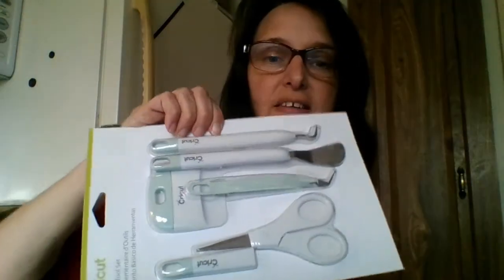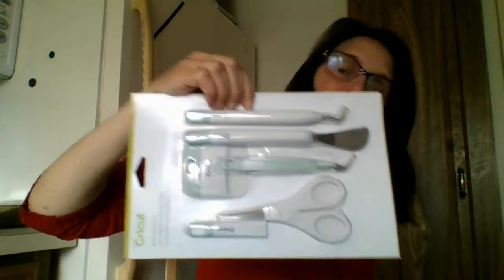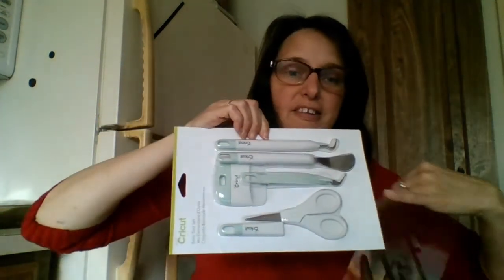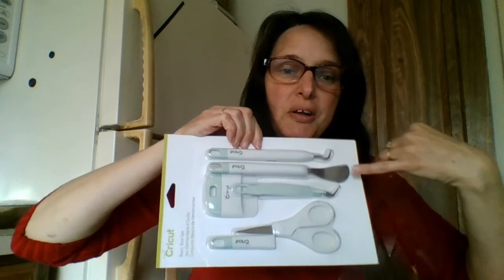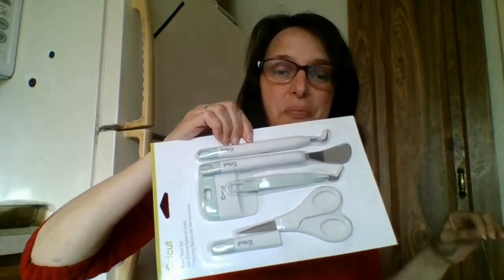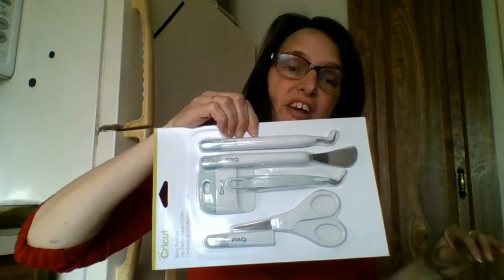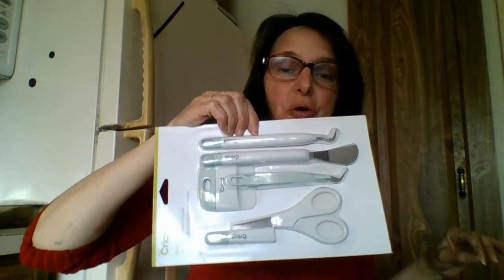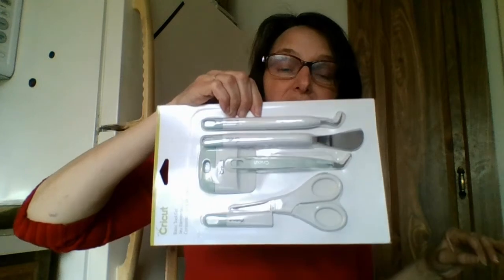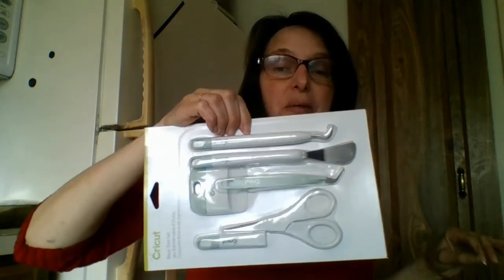If you're wondering what they look like, this is the official Cricut weeding tools. And you'll see some of these look like dental picks. So if you can't get these for some unknown reason, you can check out the Dollar Tree or dollar stores, or you can order this online or go to one of the big craft stores.